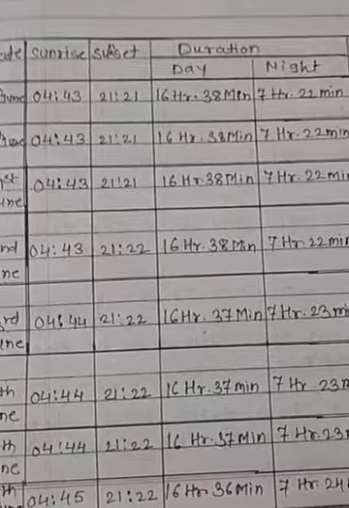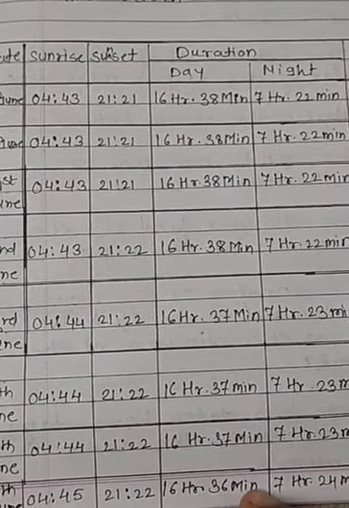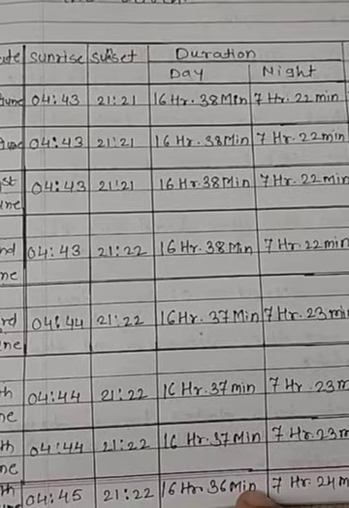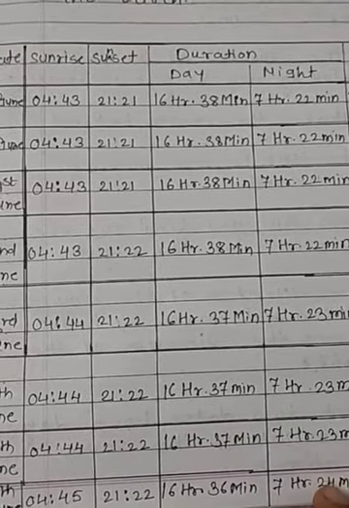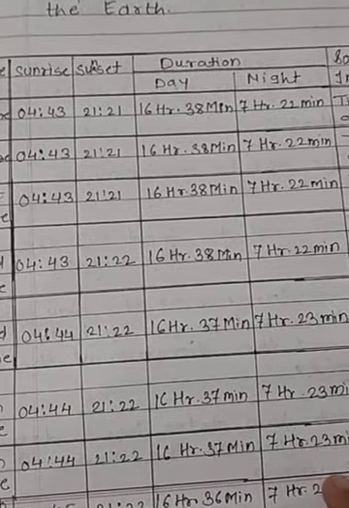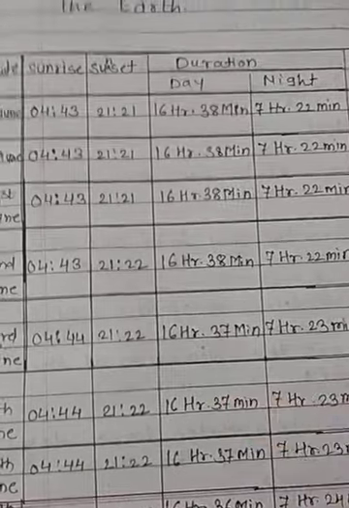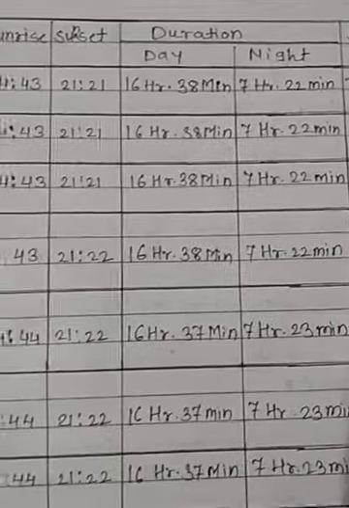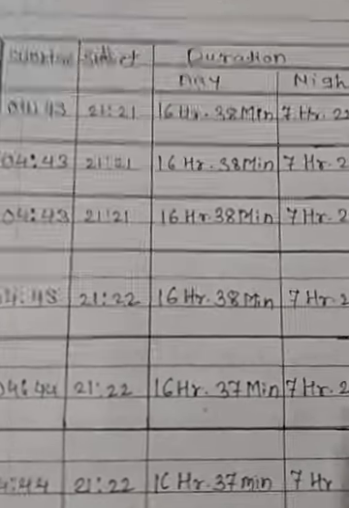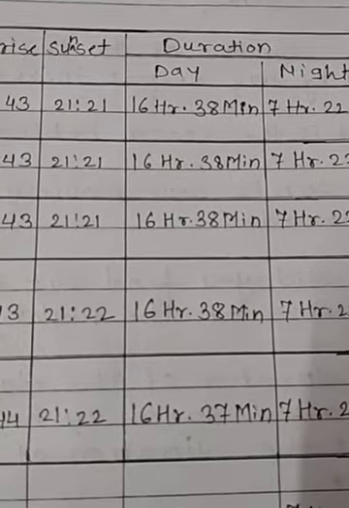But on the 26th June, 16 hours 36 minutes. That means in daytime 1 minute was reduced. At the same time night time 1 minute was increasing here. With the help of this sunset and sunrise duration time, we will come to know the actual tilting, otherwise rotation, of the earth towards the sun.